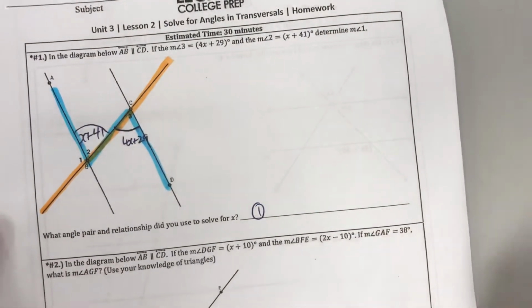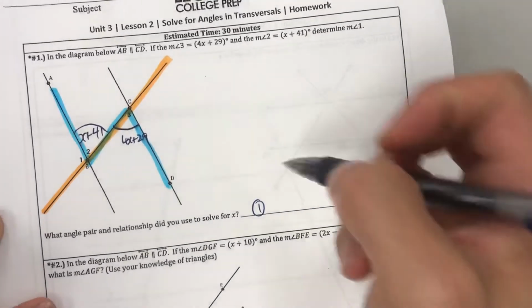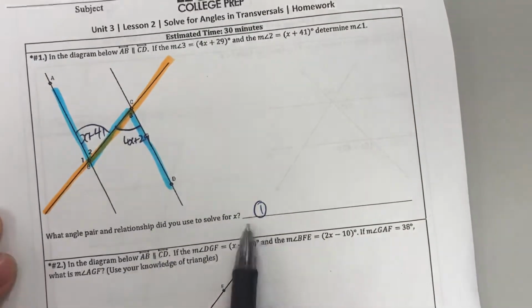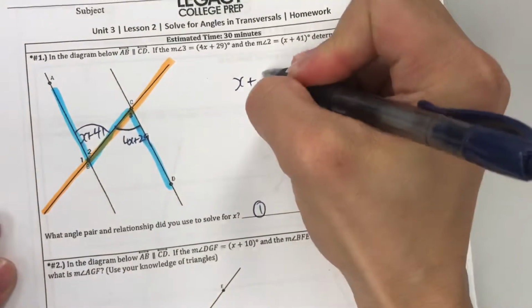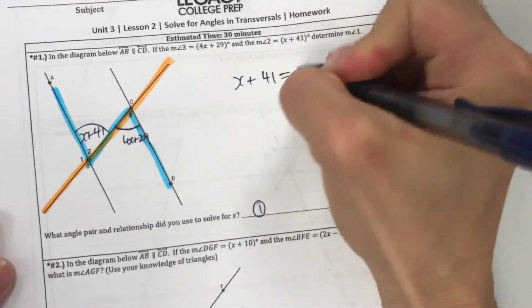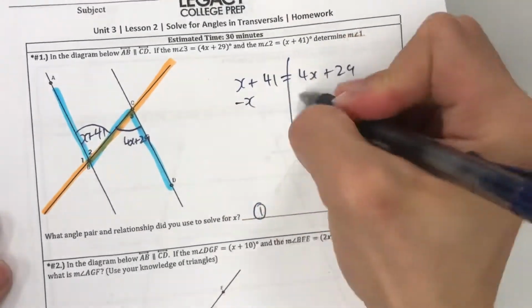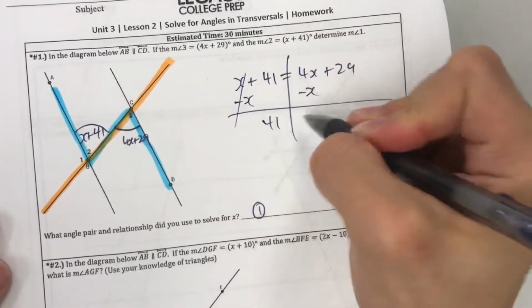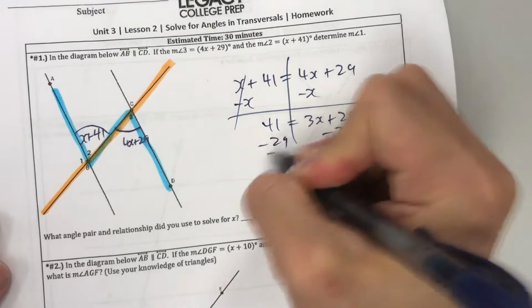Question number 2 is the setup, and obviously, what's x equal to, okay? So because it's this angle type, they're going to be equal to each other. So you could just simply write x plus 41 is equal to 4x plus 29. And from here, all you do is subtract x from both sides, right? So 41 is equal to 3x plus 29. And you subtract 29 on both sides, just like that.